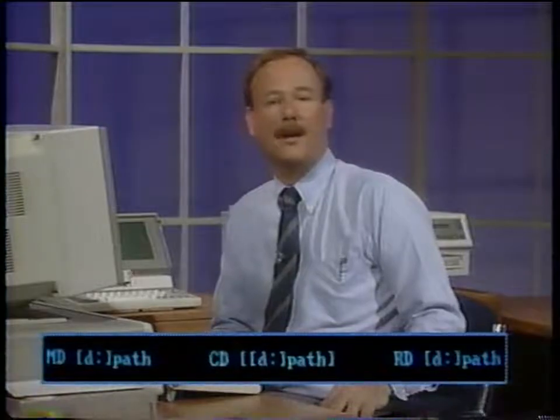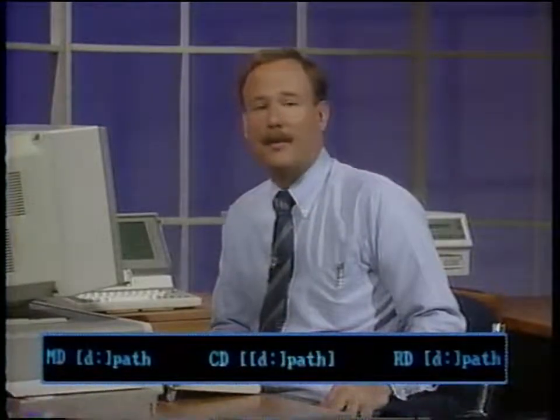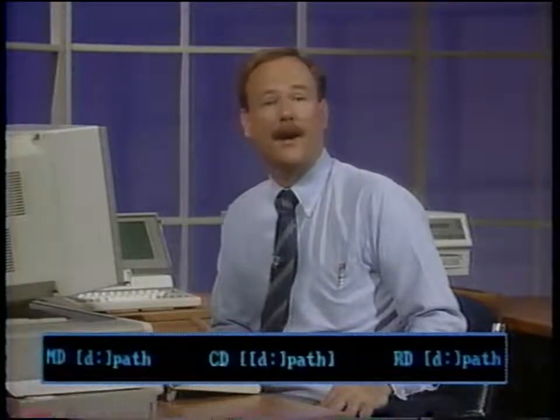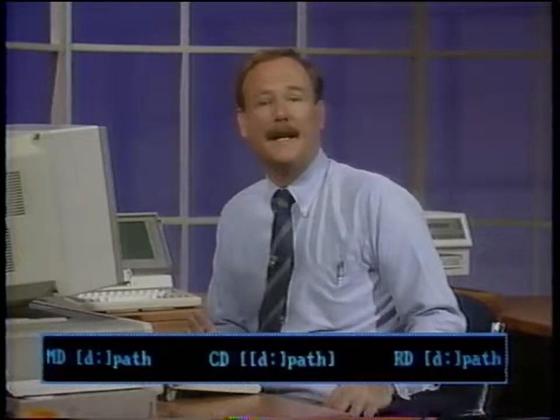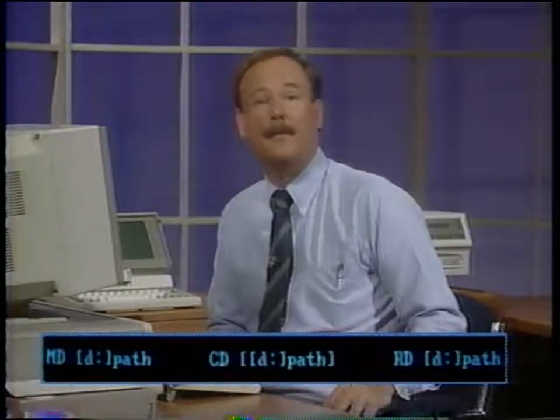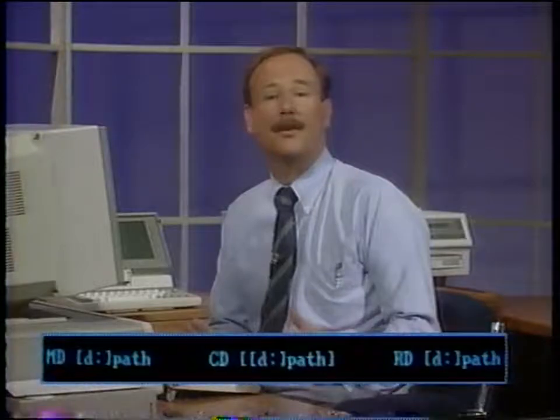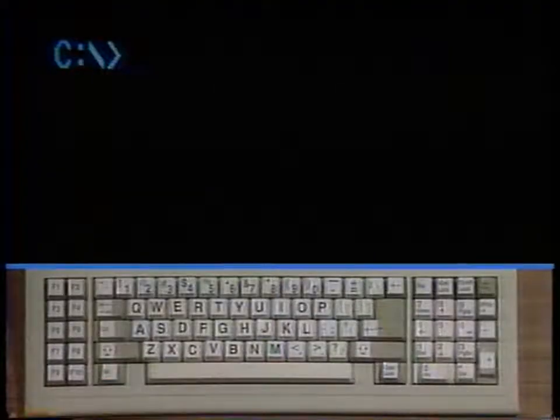To display the current directory, the one you are working in, type only CD with no parameters and strike enter. Note that a directory can only be removed or deleted if it is empty, that is, it has no files, including other subdirectories in it. Let's make a directory, then change to that directory and create a subdirectory in it.